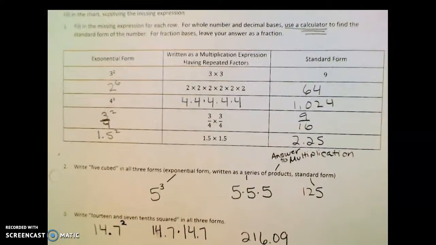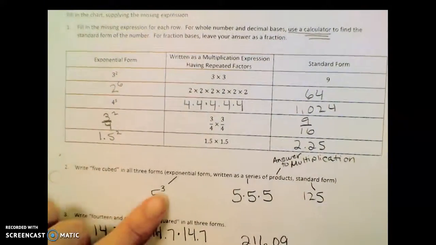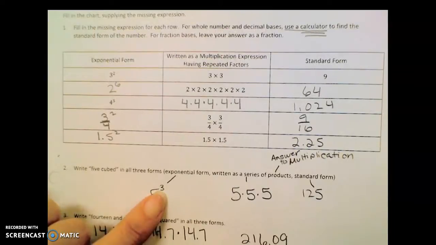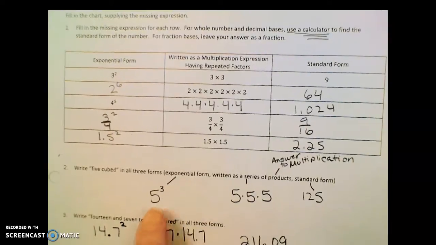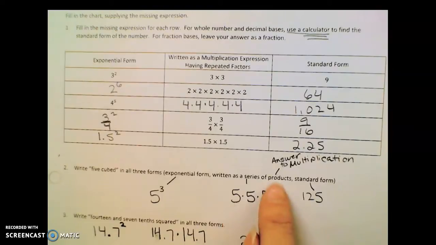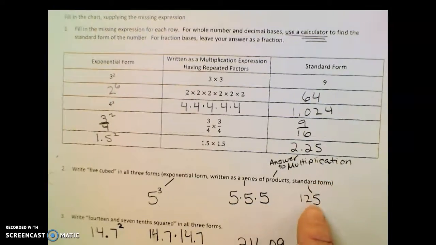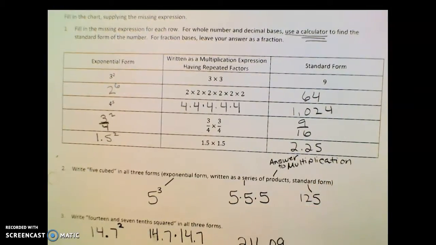For number 2, when it says 5 cubed, you hopefully remember that the exponent 3 represents a cube because there are no accidents in math. And if we have dimensions that are 5 by 5 by 5, length, width, and height, that would create a perfect cube. So the exponential form is here, written as a series of products. Remember, products means an answer to a multiplication problem. That would be 5 times 5 times 5, and then standard form is simply the answer.